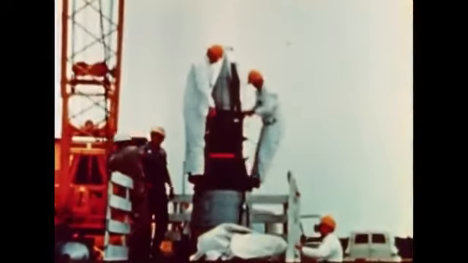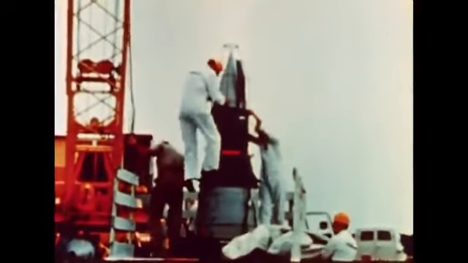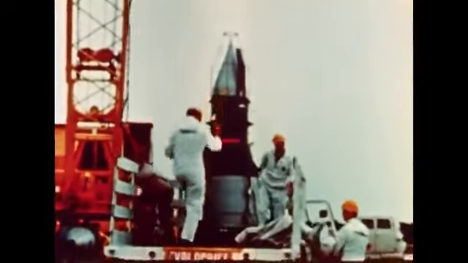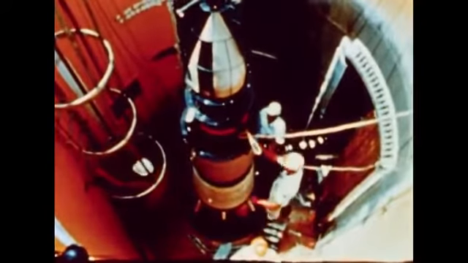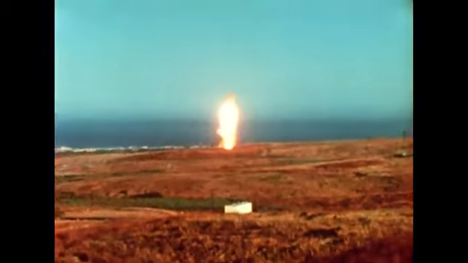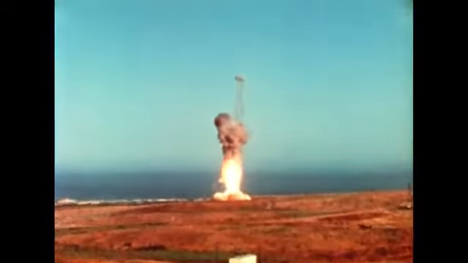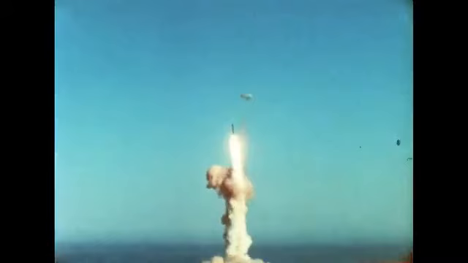The Minuteman, a new land-based intercontinental ballistic missile. It was made more survivable by burying it underground in concrete-hardened silos. Only a direct hit could destroy it. 1,000 were deployed throughout the Midwest. Together, the 3 systems came to be known as the Triad.